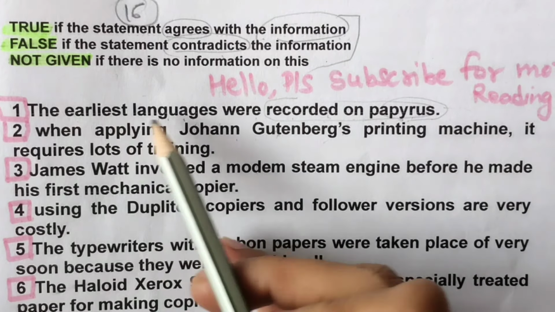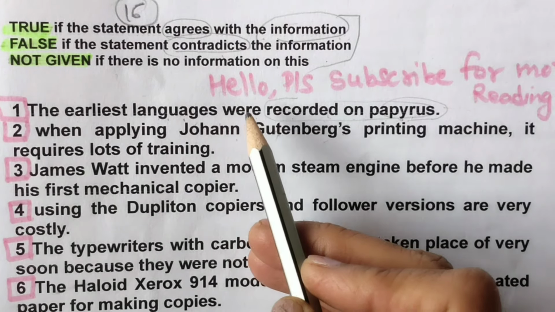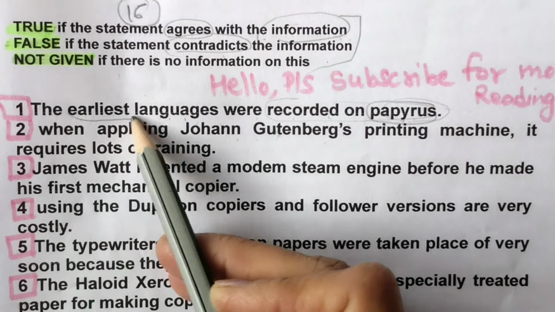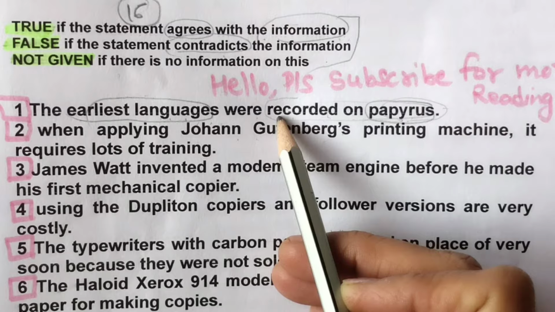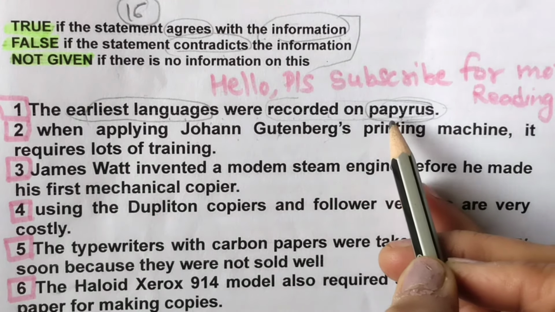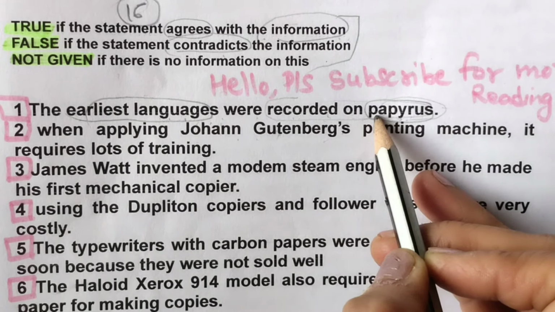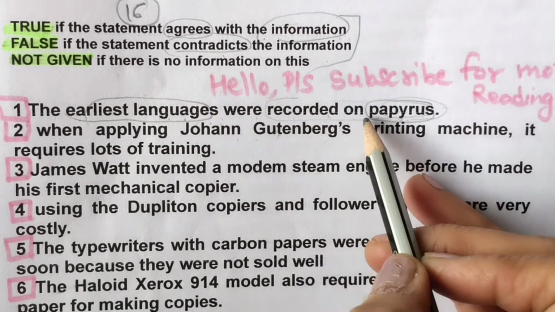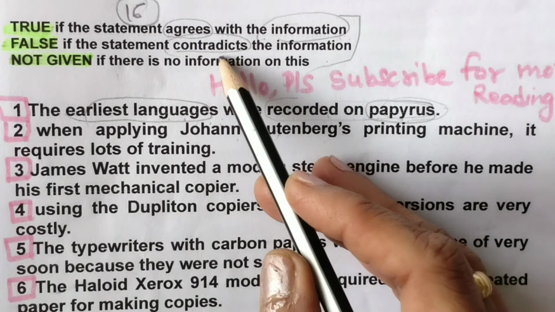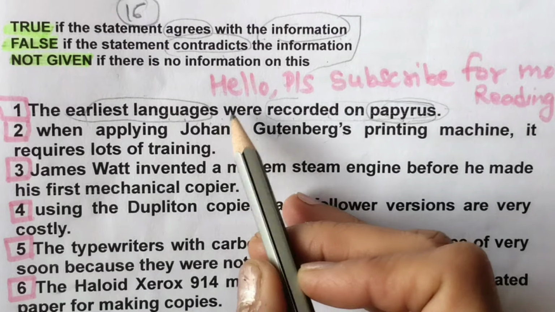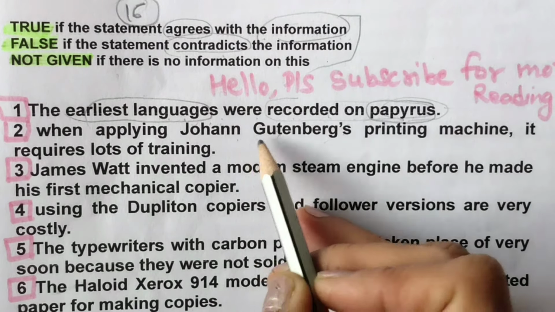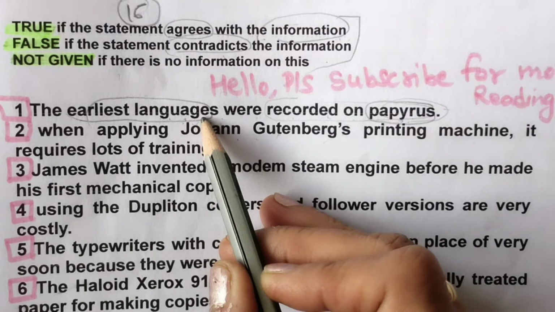So how to find the location of the question statement? Definitely I will try to find papyrus and earliest languages. After that we will try to find whether these languages were recorded on papyrus or something else. If exactly the same is there, then true. If instead of papyrus something else is there, then it is a contradiction, so false. And if they are not talking about how the earliest languages were recorded, then not given. Okay, and let's find it in the first paragraph.